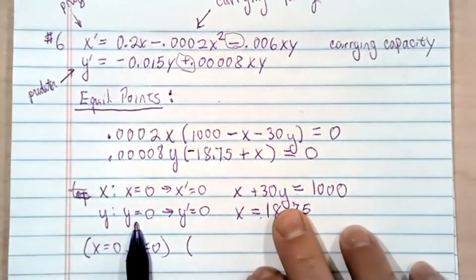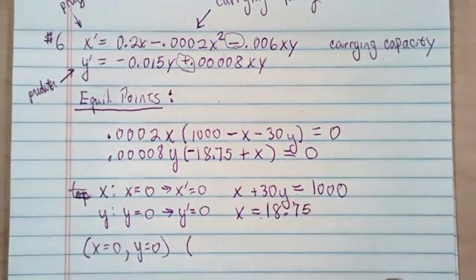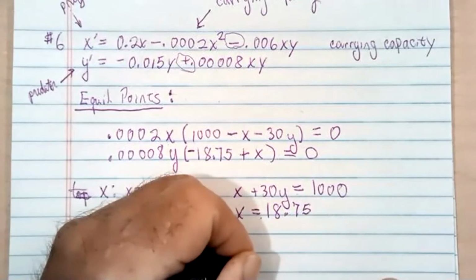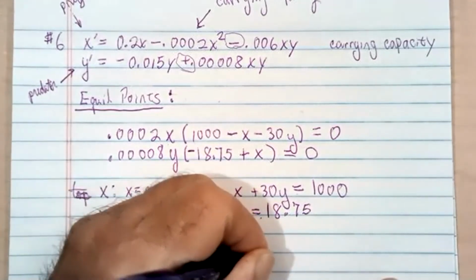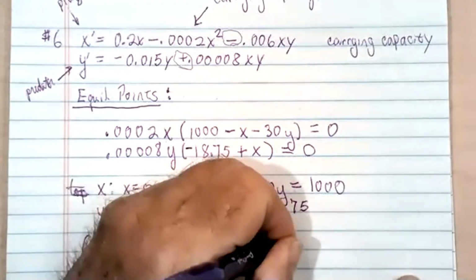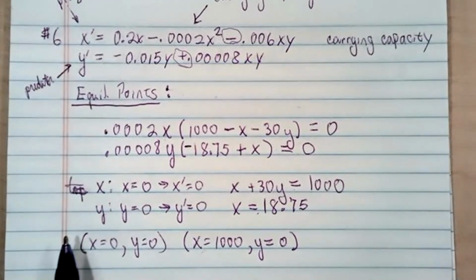If we chose y to be 0 in this row, this column, then we're getting x equals 1,000, y equals 0. And by the way, this says something physically. It says if you don't have any predators, then the carrying capacity of this environment is 1,000 of the prey. So, makes sense.